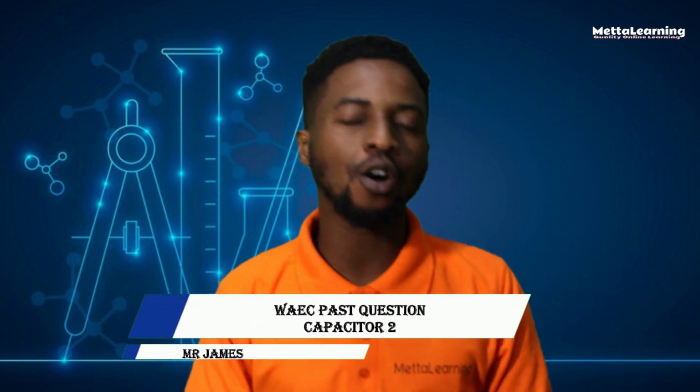Today we look at the concept of capacitor in today's class as we solve our questions from West African Examination Council from the year 2000 to 2010. As we solve our questions, we solve questions around capacitors and everything that has to do with capacitors in series and in parallel, looking at the concept of energy, finding voltage, and as many questions as we might come across.